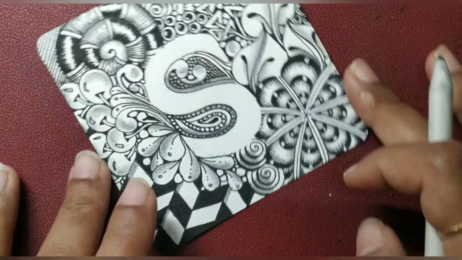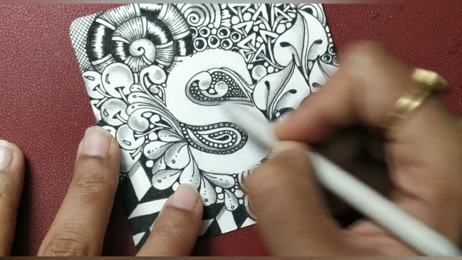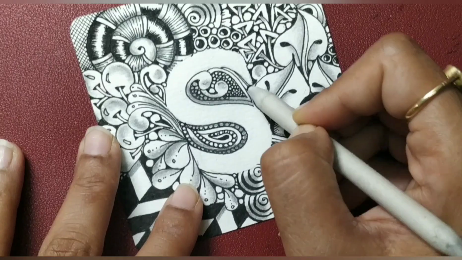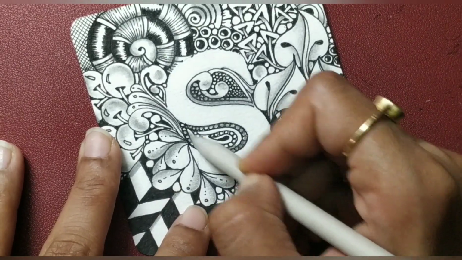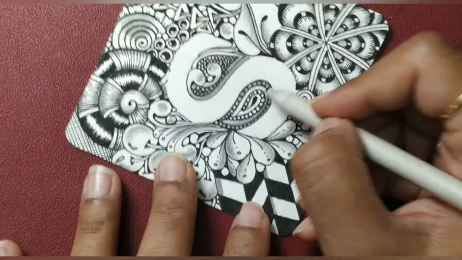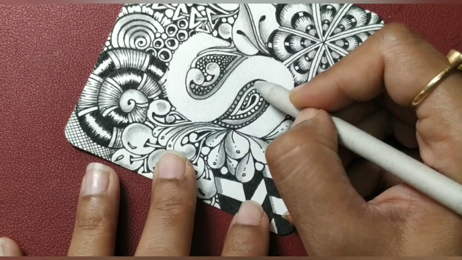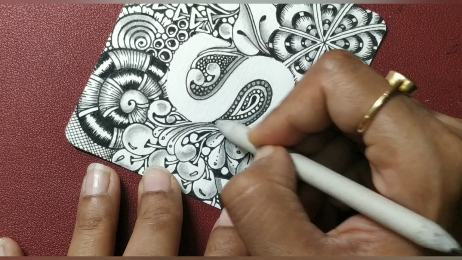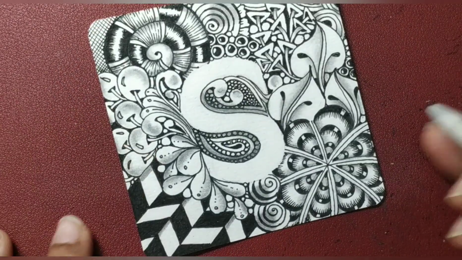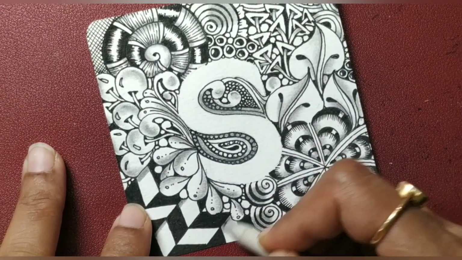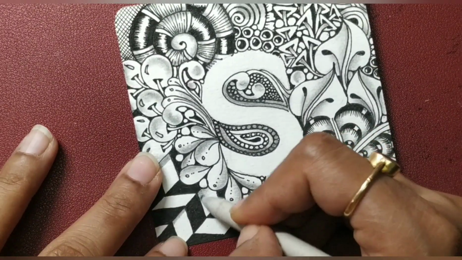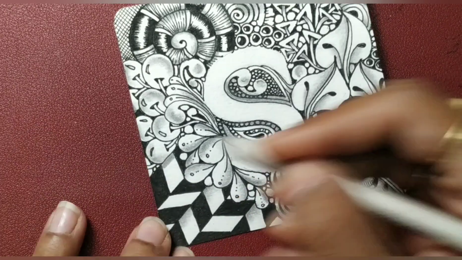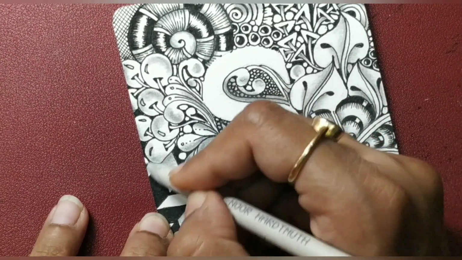Yeah, like this. And this one, the beautiful ansu. Yeah, and the jongle. No need to add graphite on the black sections.